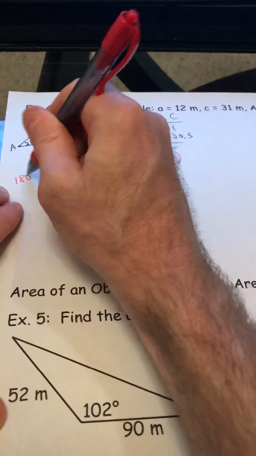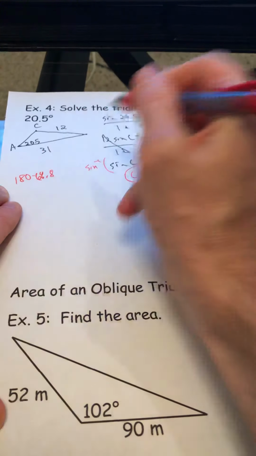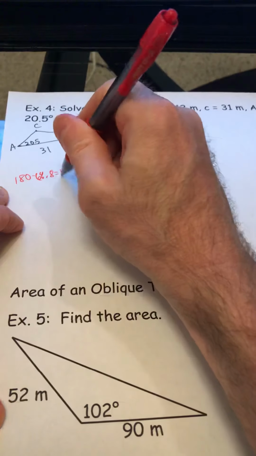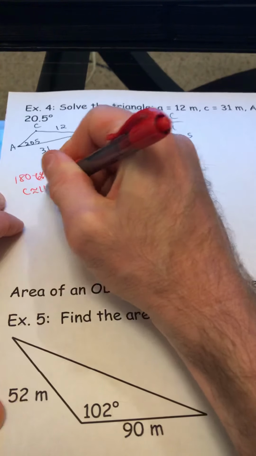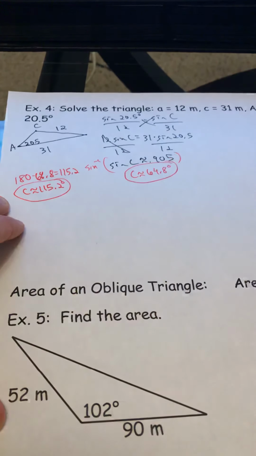So if I take 180 minus 64.8, I get 115.2. So here is an example where now I have to look at, would this fit possibly in a triangle with what we're given? And here it would. 20.5 and 115, that's only 135.7. So here is an example where we are going to have to find two sets of solutions.